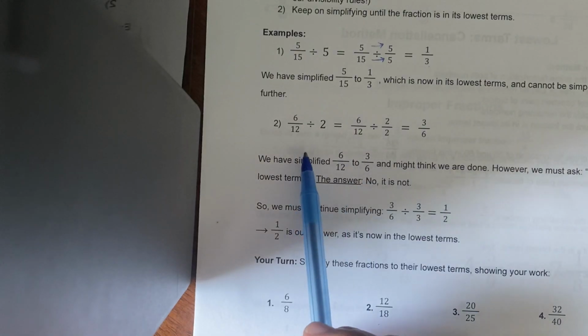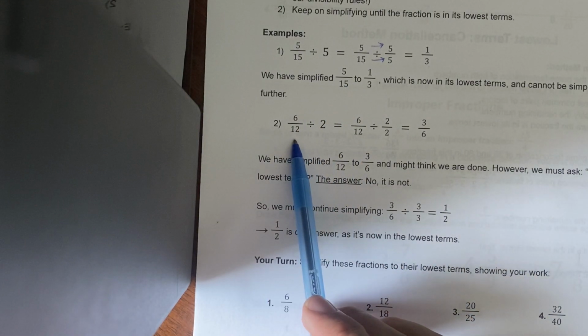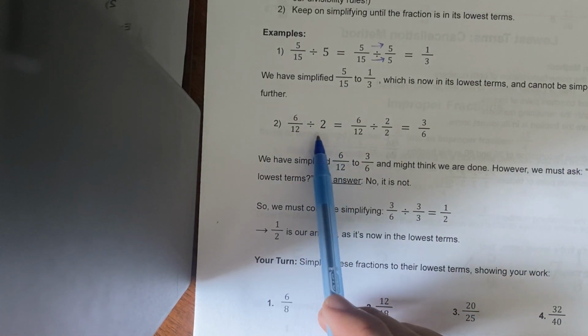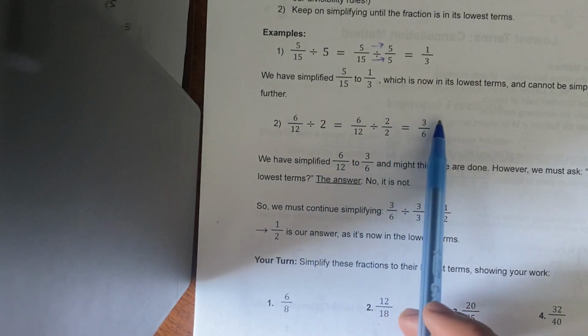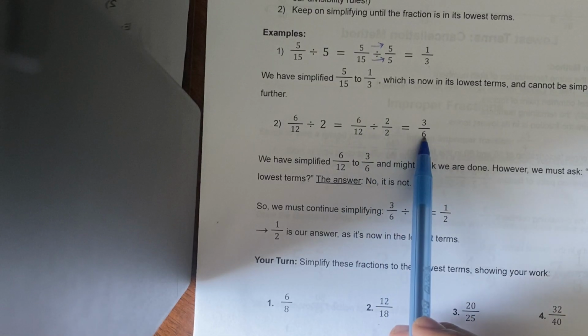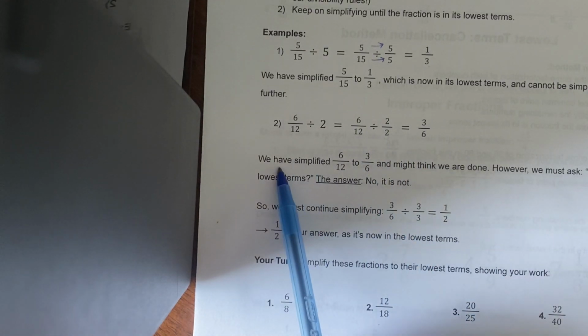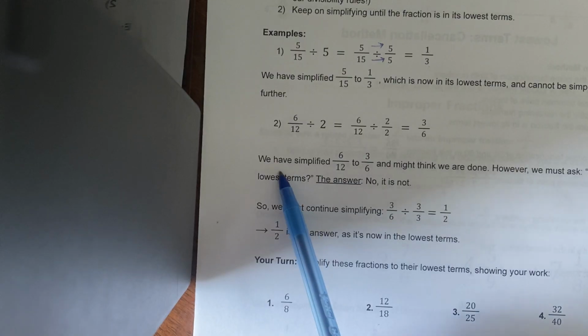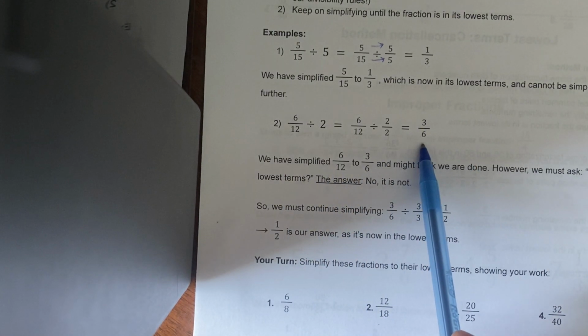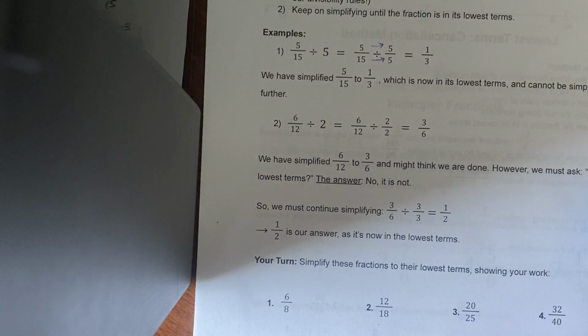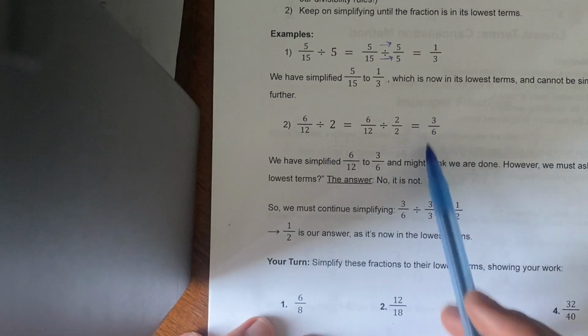Same with this one. From the top, we see 6/12. 2 can go into both of those. So we say, all right, 6 divided by 2 is 3. 12 divided by 2 is 6. But then we have to ask ourselves, every time we do this, have we simplified it fully? Like, can this get any lower? That's what I have here. Is 3/6 in its lowest terms? The answer, no, it's not. So we're not actually done here.